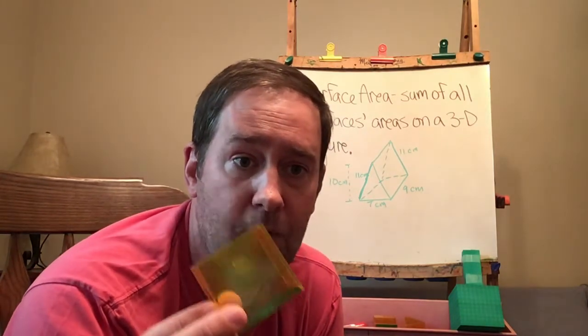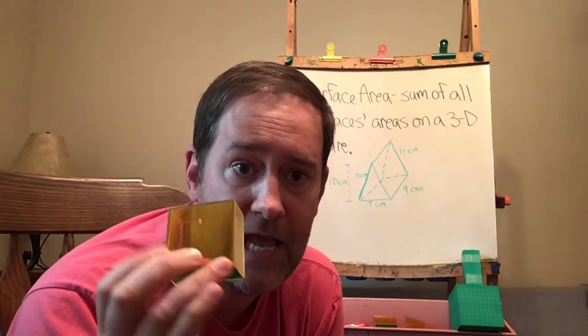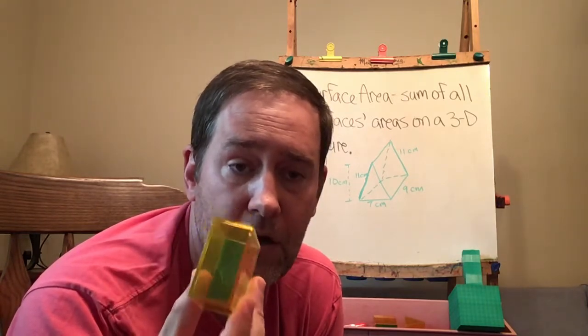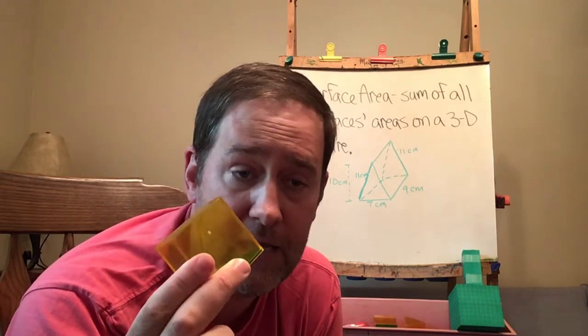Prisms always are made up of rectangles on the sides, or squares. Okay, so this one has four rectangles, two of them actually are squares, and the other two are rectangles, but four rectangles around the side. And the two bases on this shape are rectangles. They don't have to be, okay? So the bases can be any polygon.